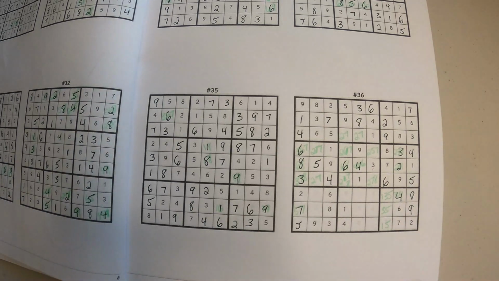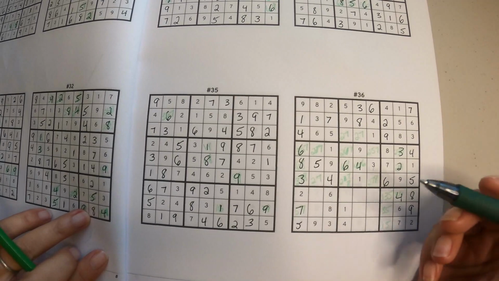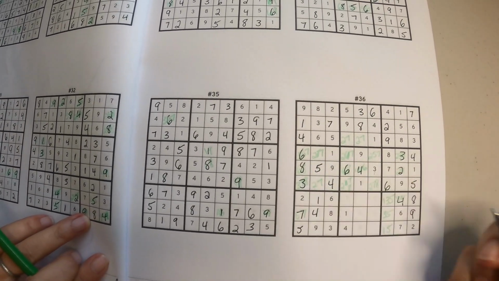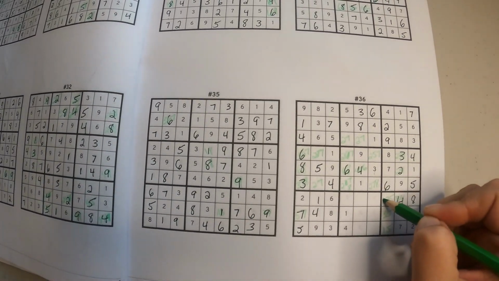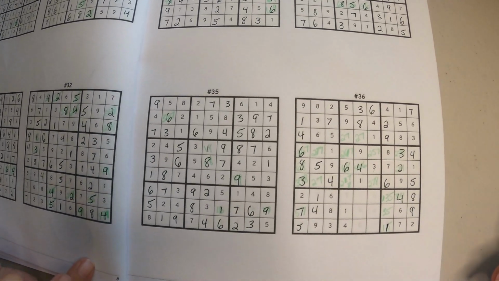All right, I don't see any other changes for now. Let's work on this box. We're missing a 1, a 4. We've got a 1 there, so 4 and 1. So then we can get rid of this 1 here, which means we have to have a 1 there.